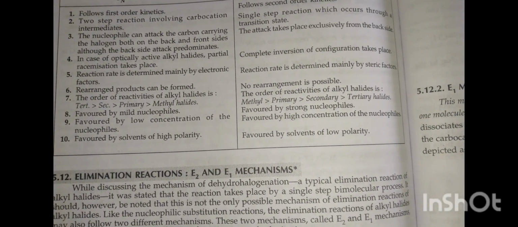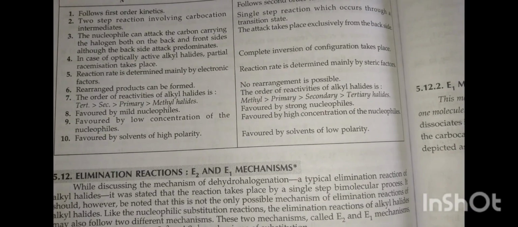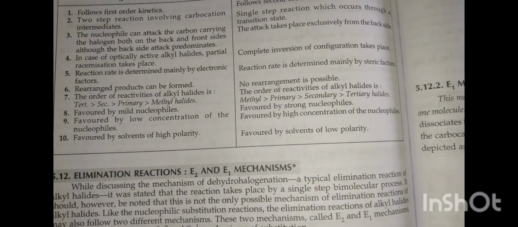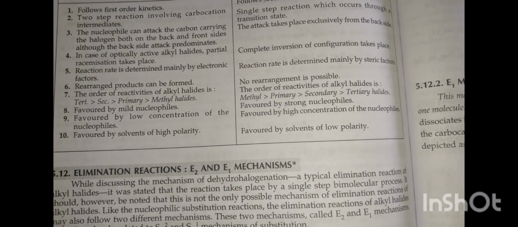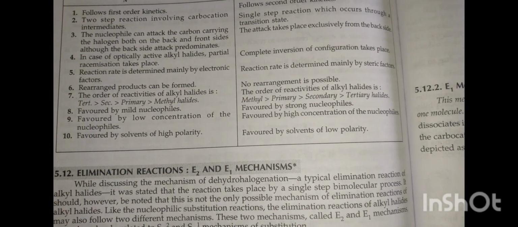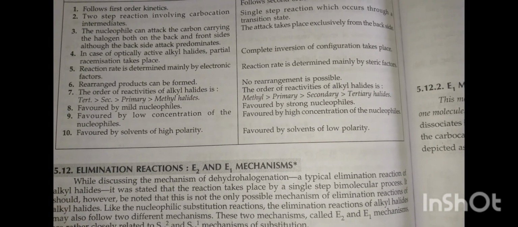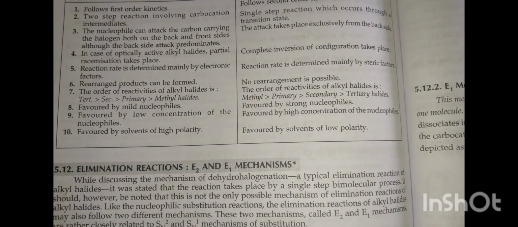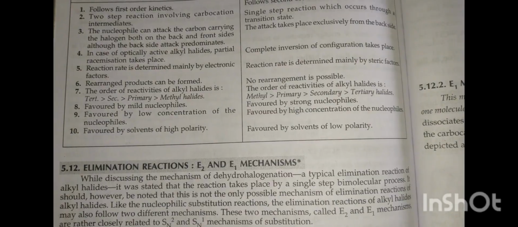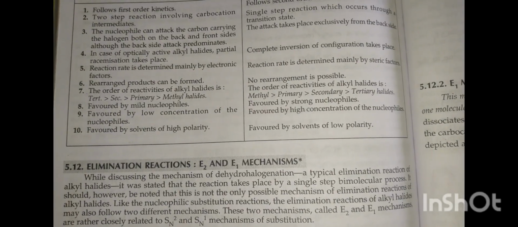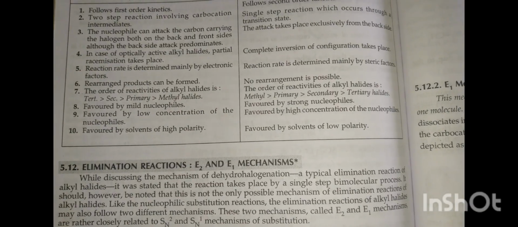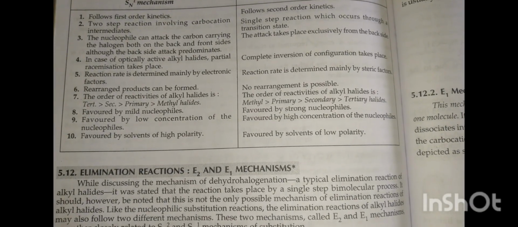In SN1, reaction rate is determined mainly by electronic factors, while in SN2 reaction rate is determined mainly by steric factors. In SN1, rearranged products can be formed; in SN2, no rearrangement is possible. For SN1, the order of reactivities of alkyl halides is tertiary greater than secondary greater than primary greater than methyl halides. For SN2, the order of reactivities is methyl greater than primary greater than secondary greater than tertiary. SN1 is favored by mild nucleophiles, SN2 by strong nucleophiles. SN1 is favored by low concentration of nucleophiles, SN2 by high concentration of nucleophiles. SN1 is favored by solvents of high polarity, and SN2 is favored by solvents of low polarity. Thank you very much.